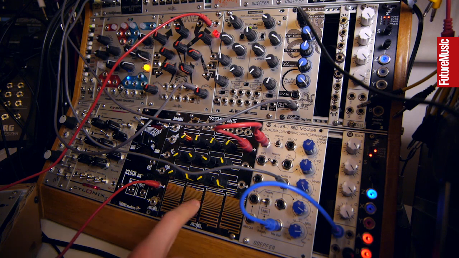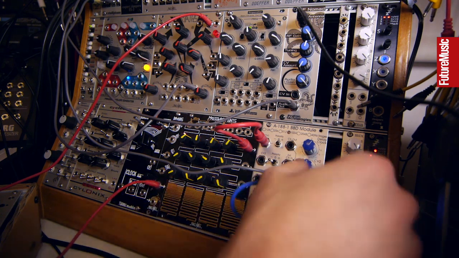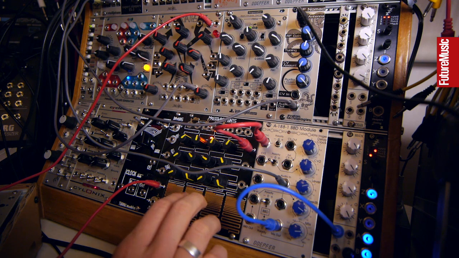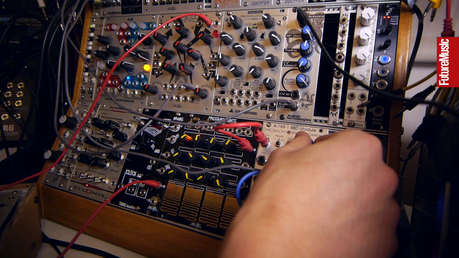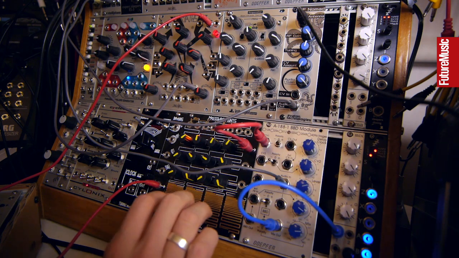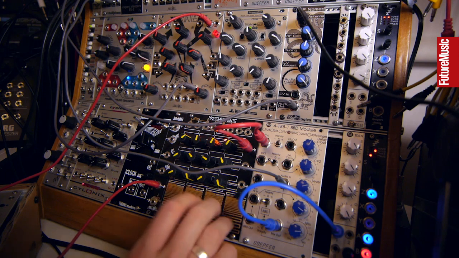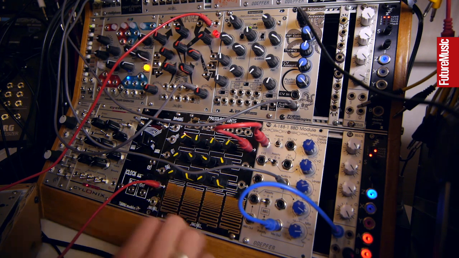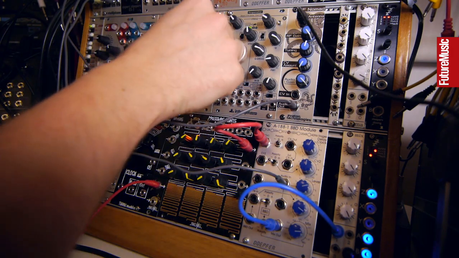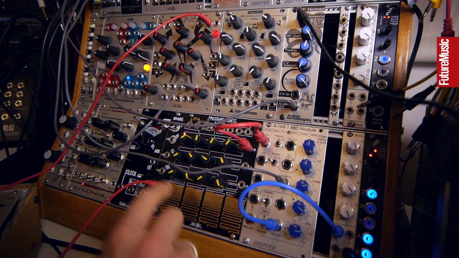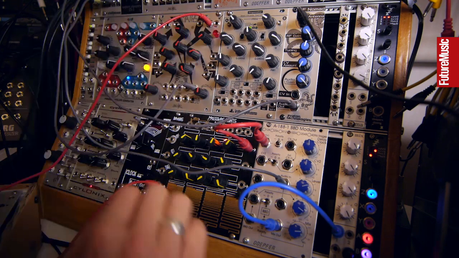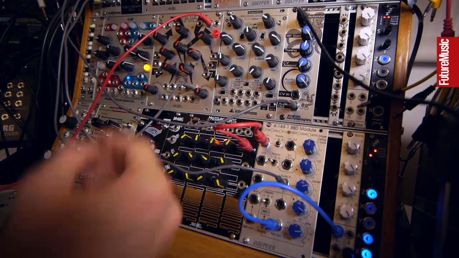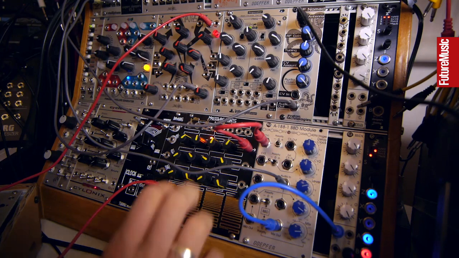It's interesting, you hear how you've got the little burst of audio, and I can turn the level down. And I can change the length. It's interesting, the sound, because it's got this almost scraped quality.